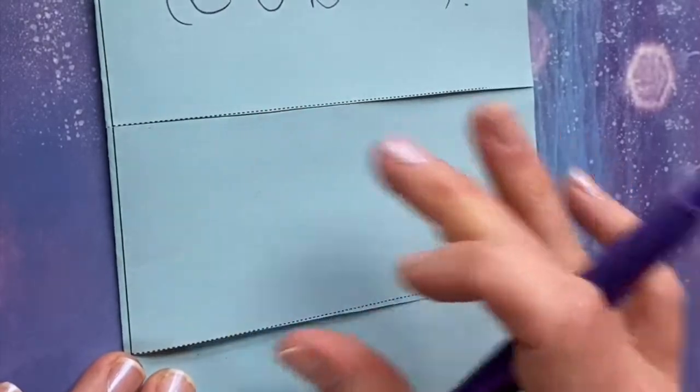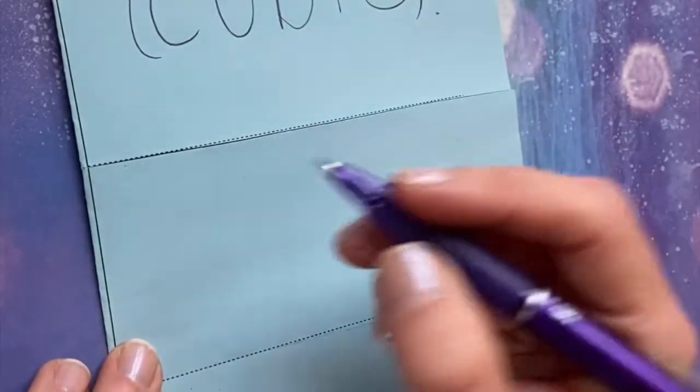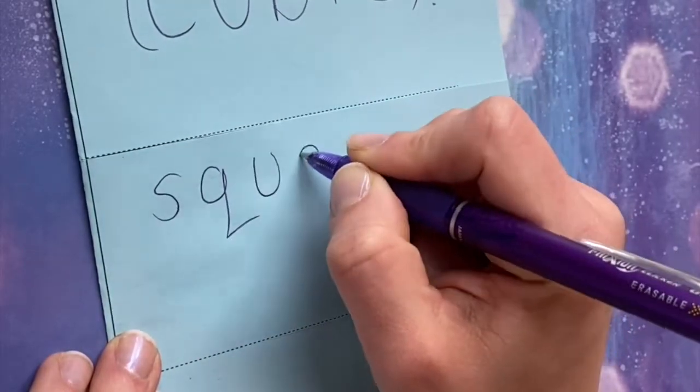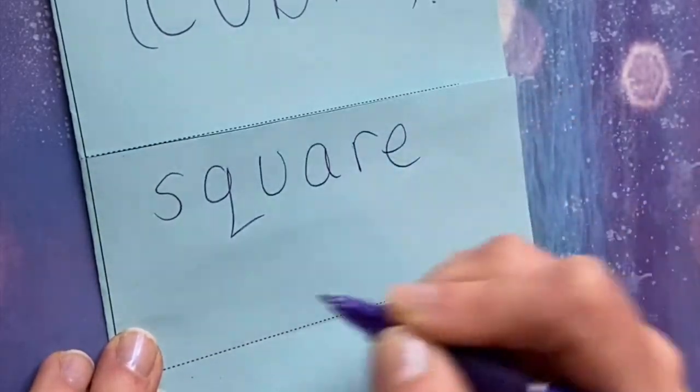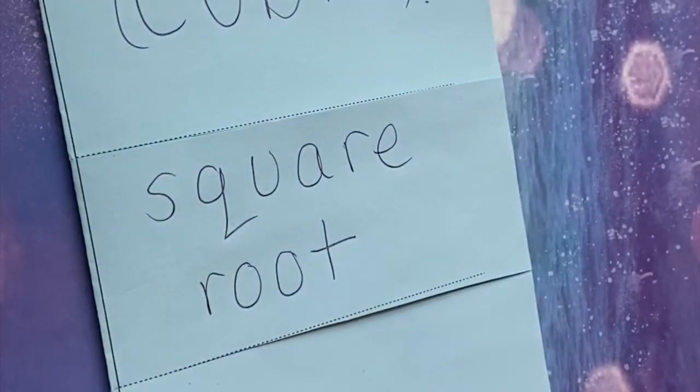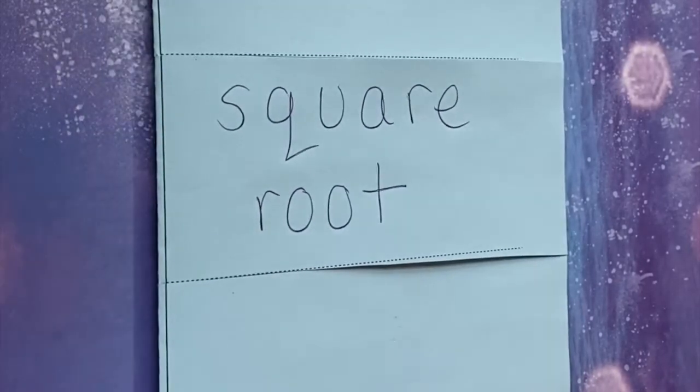So on our second flap here, we are going to write square root. So this is the next function we will be talking about, and the next function we will be graphing.